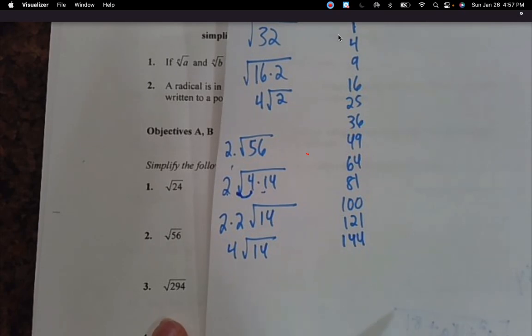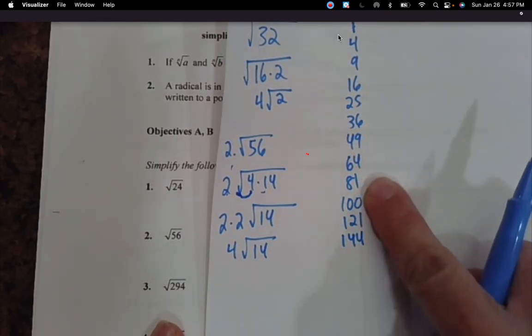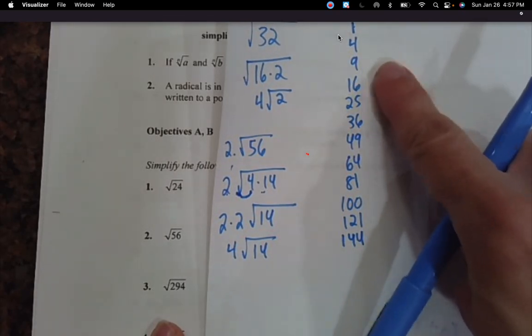So for number 3, just go through and try and divide 294. Start at bigger numbers and work backwards. If you start at a lower number, it might not give you the right answer, okay? And then you can try number 4.